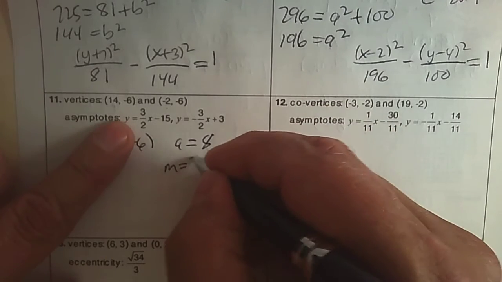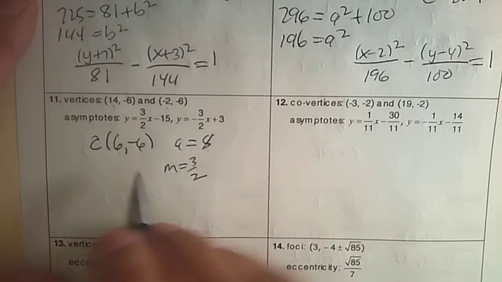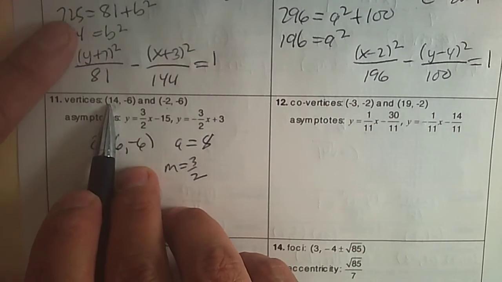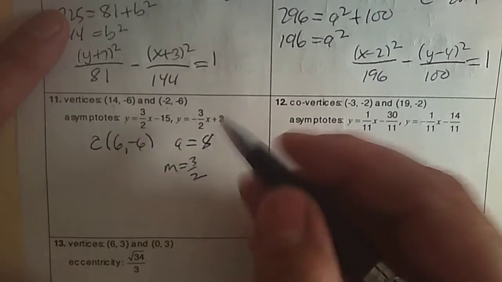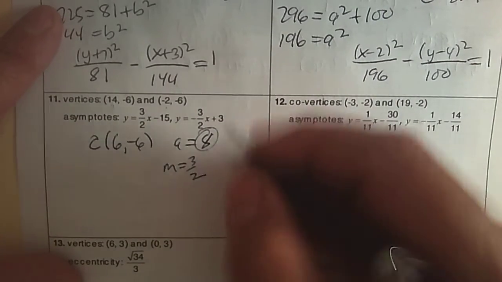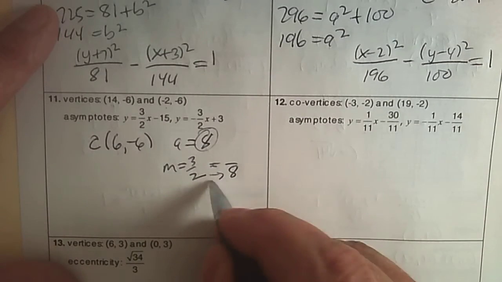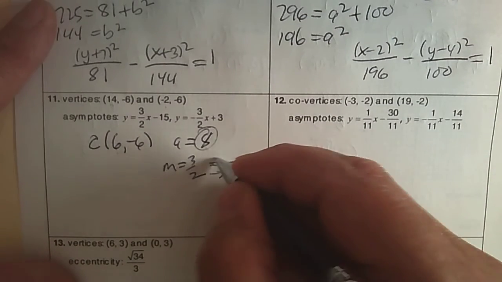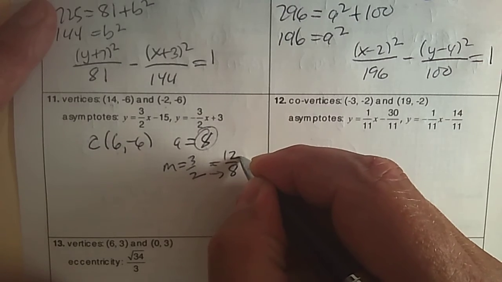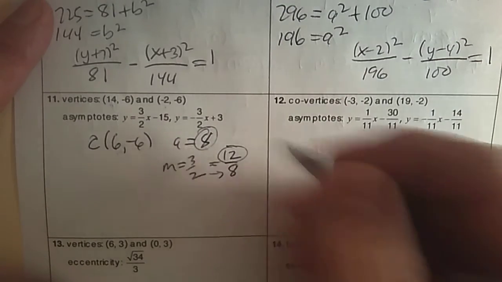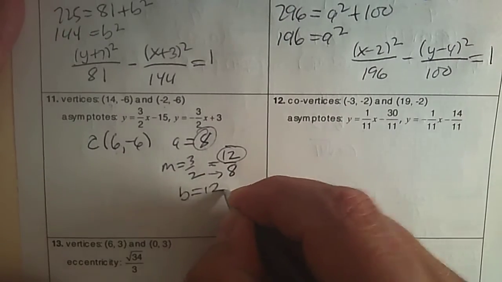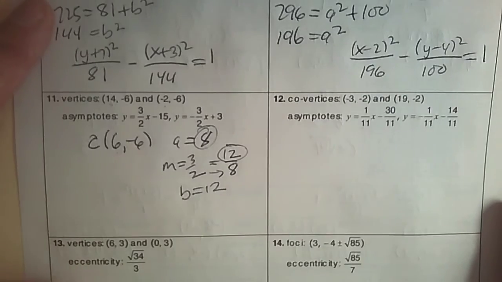So the slope here is 3 over 2. If I look carefully, the main vertices, it's a horizontal, which means this goes with the run. So if the run is 8, that means I multiplied times 4. So 3 times 4, so it's the same ratio. That means that the numerator must be 12. So b is equal to 12 from the slope.